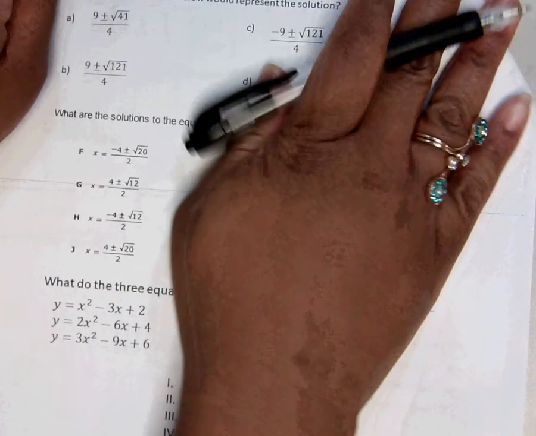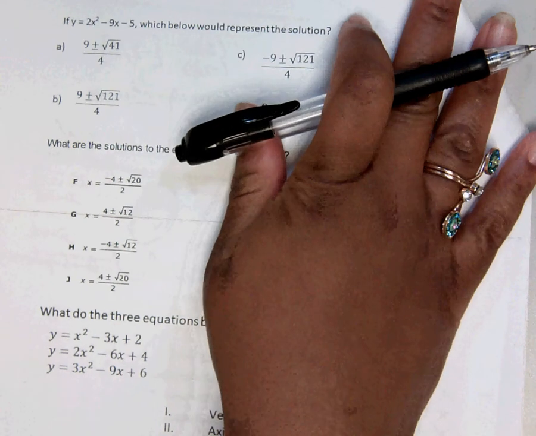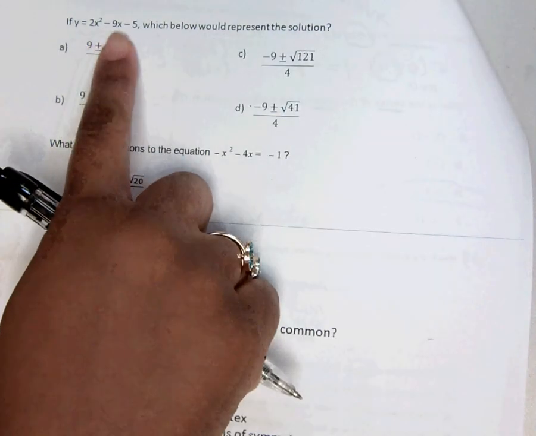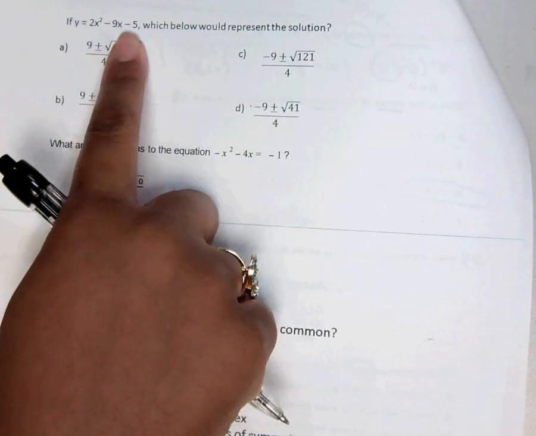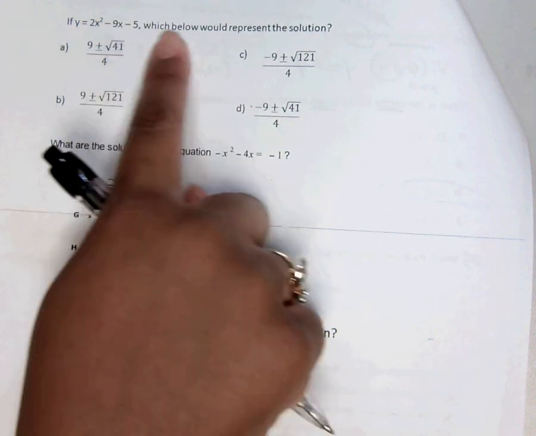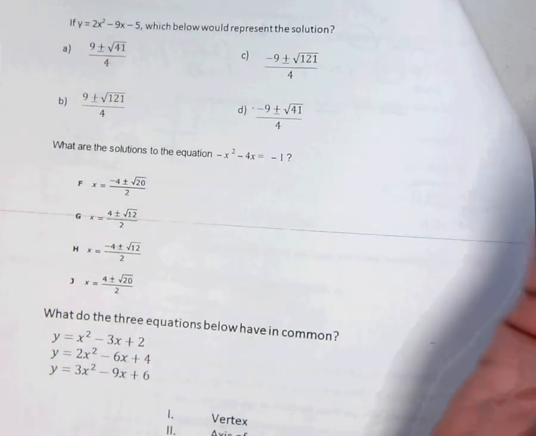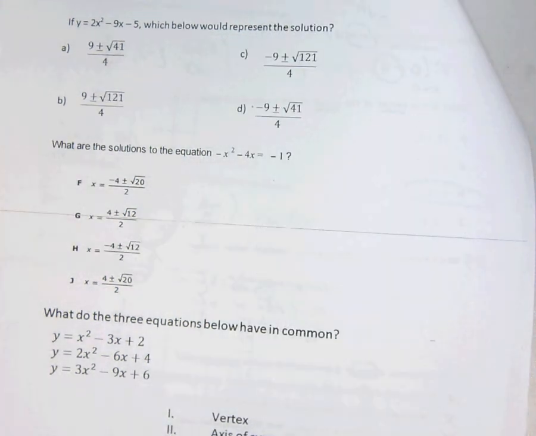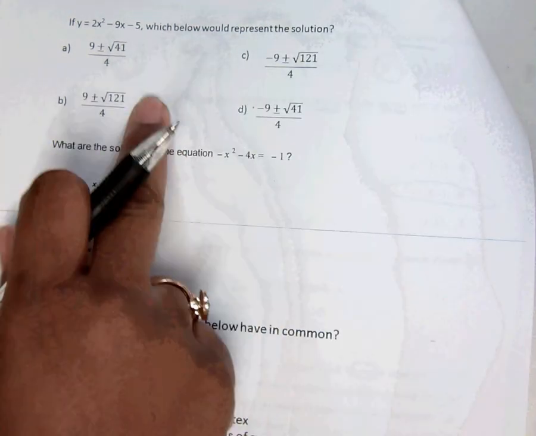Okay, now we're talking about the quadratic formula. If 2x squared minus 9x minus 5, if this is true, which below would represent the solution? Now remember, quadratic formula, when you use it, it gives you the roots, the zeros, the x-intercepts, the solutions. And that's what you have here.